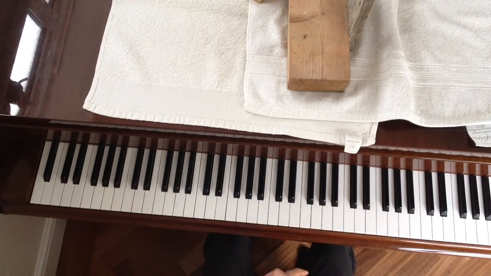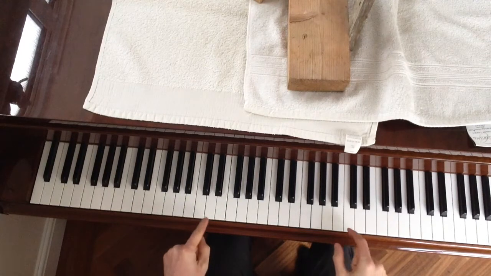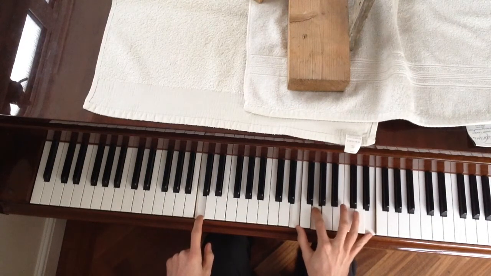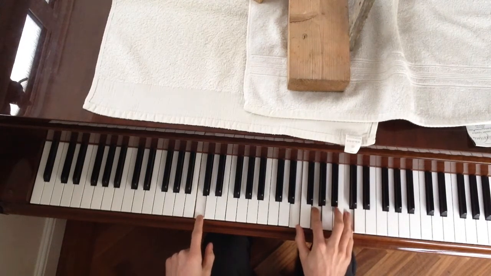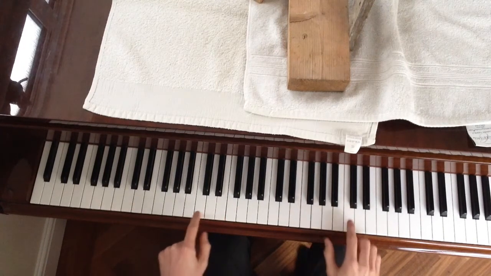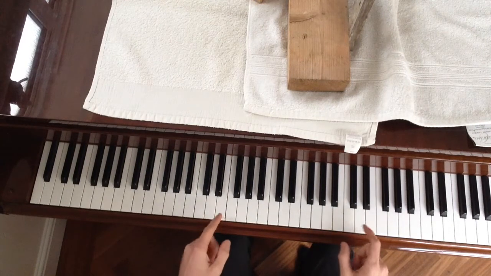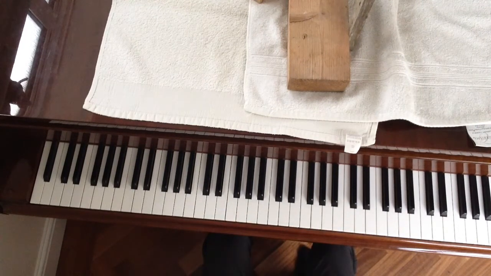Doing that creates what is called parallel octaves. Basically, the soprano has gone from C to E, and at the same time, the bass has gone from C to E. That movement of parallel octaves is not permitted in this style.